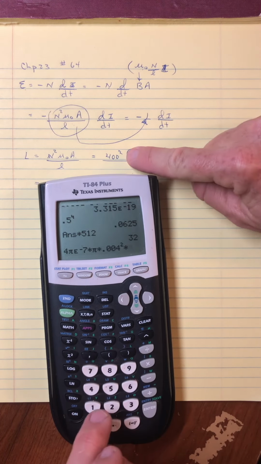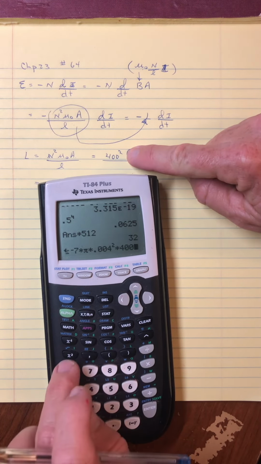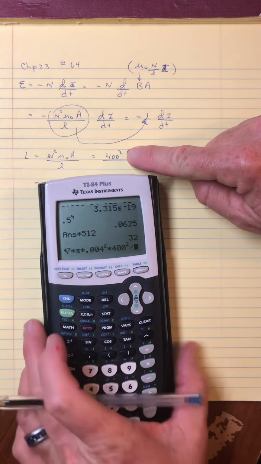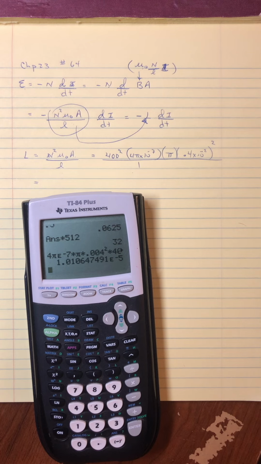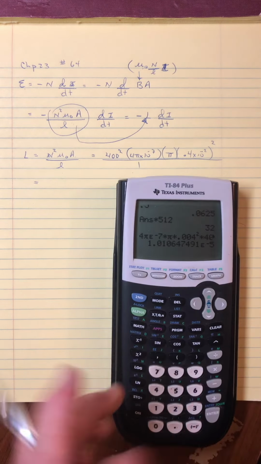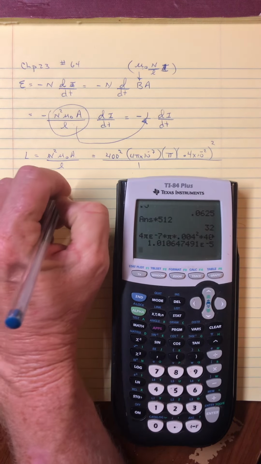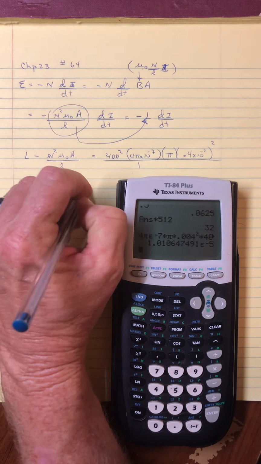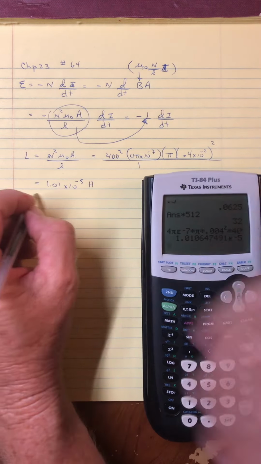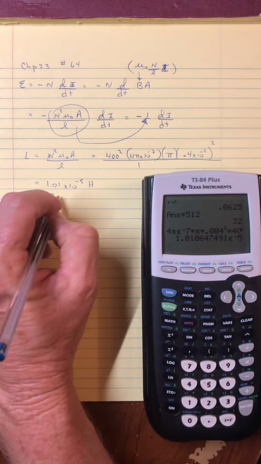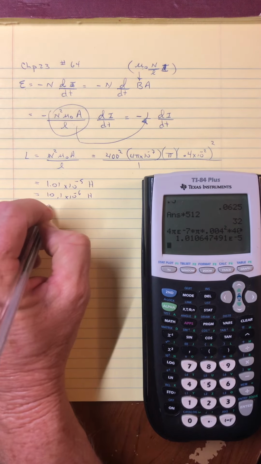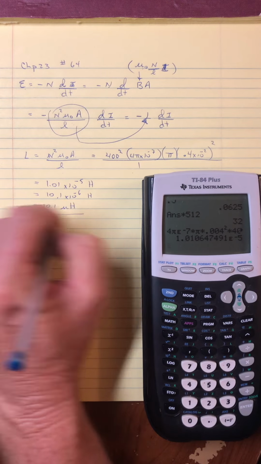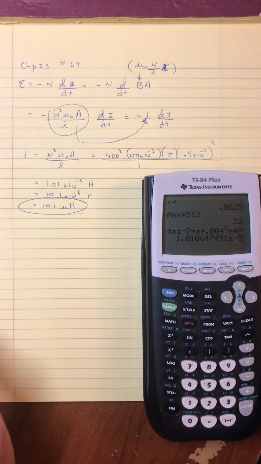And then the other number I kind of skipped over here is the 400 squared. And then finally, divided by 1 is not necessary, but what I come up with here is 1.01 times 10 to the minus 5 henries, although 10.1 times 10 to the minus 6 henries, which would be 10.1 microhenries for the inductance.